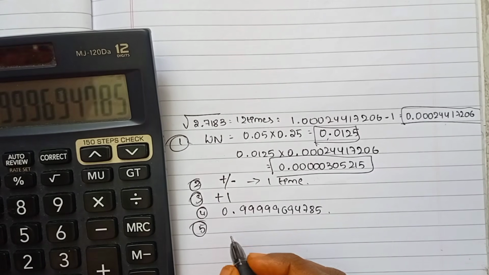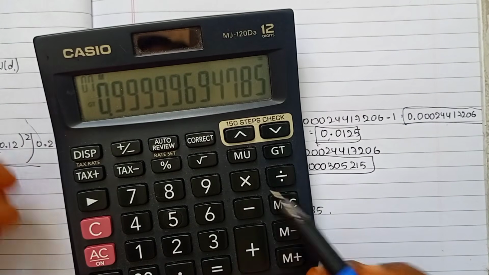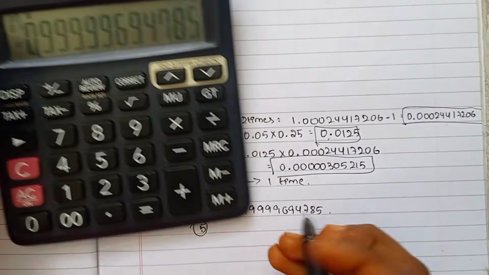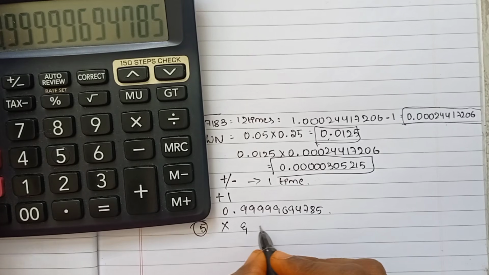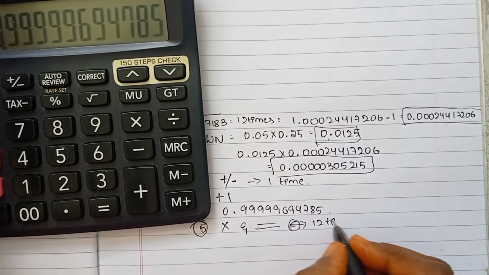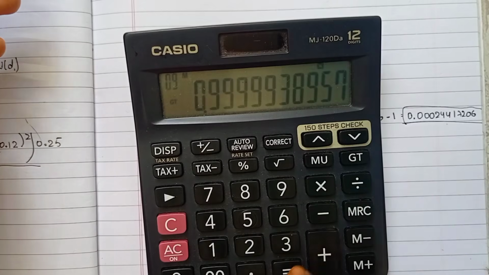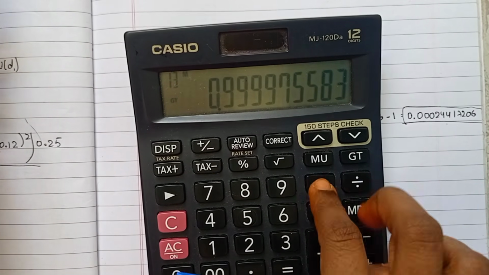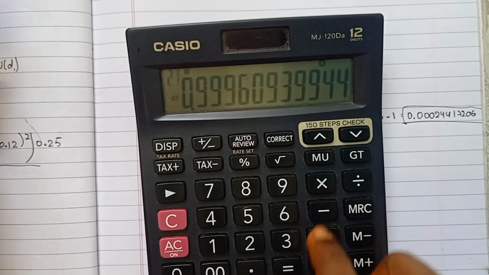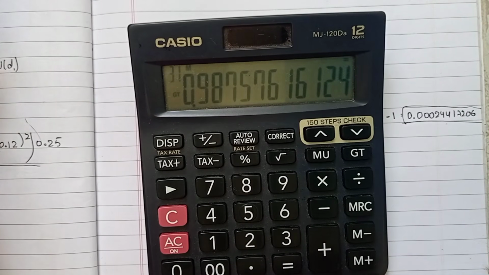And the final step is, for this you have to press the multiplication sign and equals sign for 12 times in your calculator. So multiply and equals, 12 times: 1, 2, 3, 4, 5, 6, 7, 8, 9, 10, 11, 12.